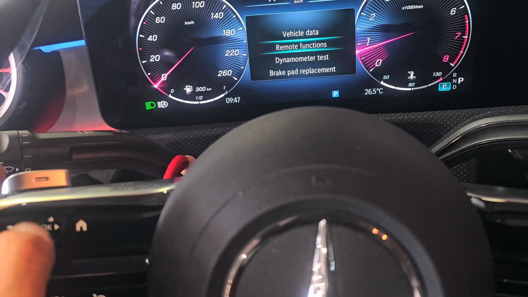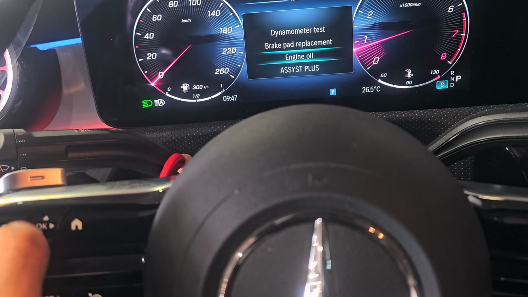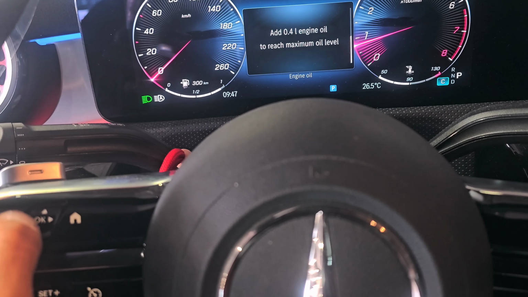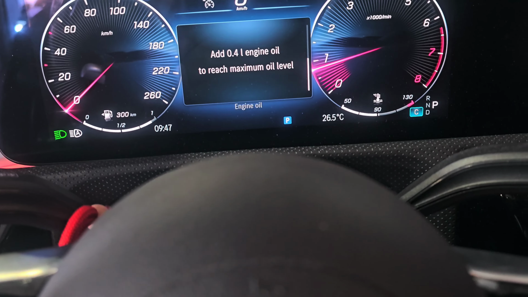So this is the good way: go to the workshop menu, then you can choose the engine oil level. Now it's showing 4.7, so we have to add some oil.